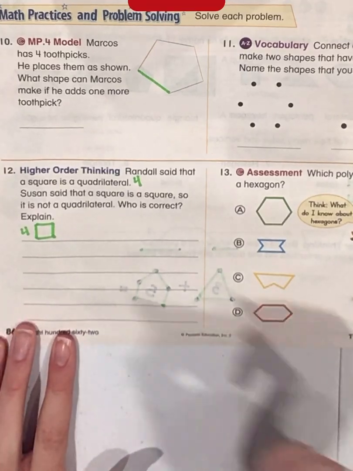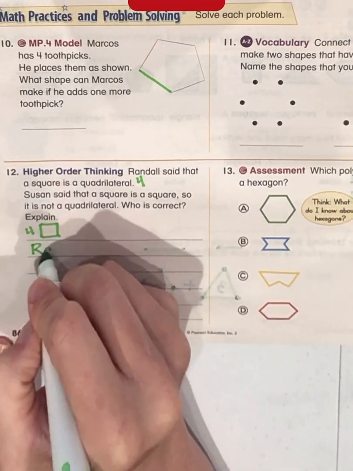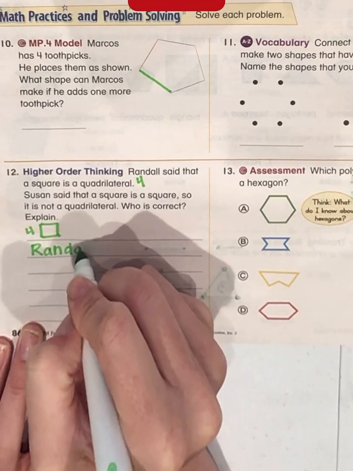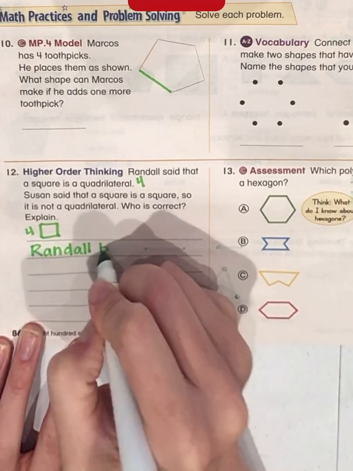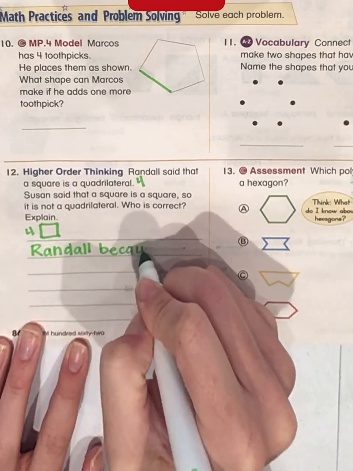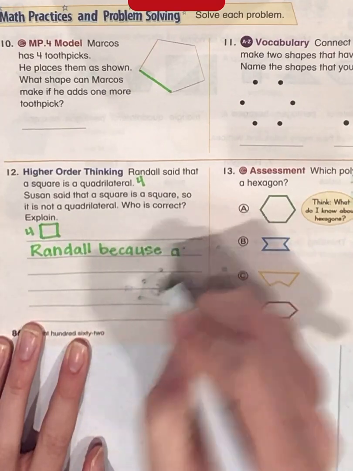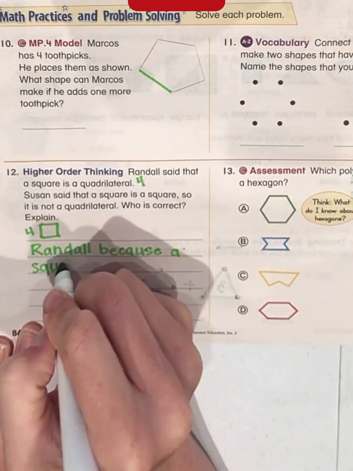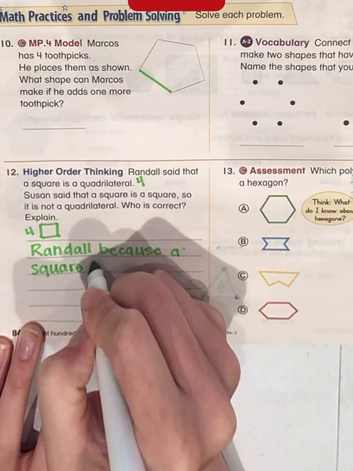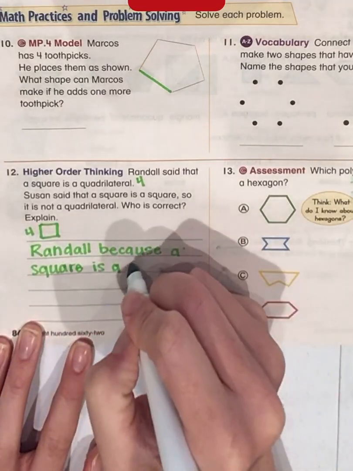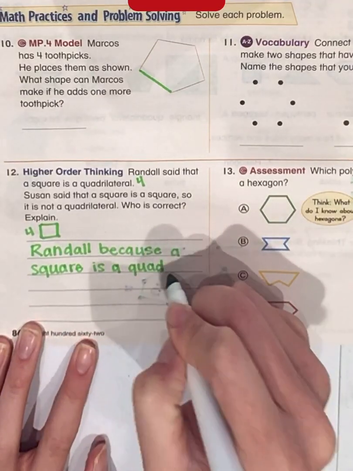So we could write, who is correct? Randall, because a square is a quadrilateral.